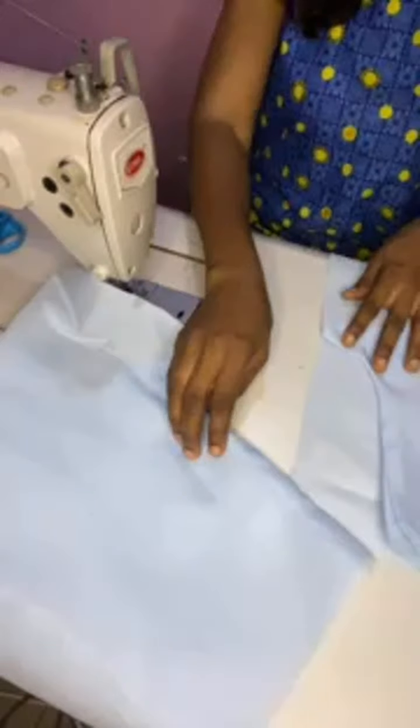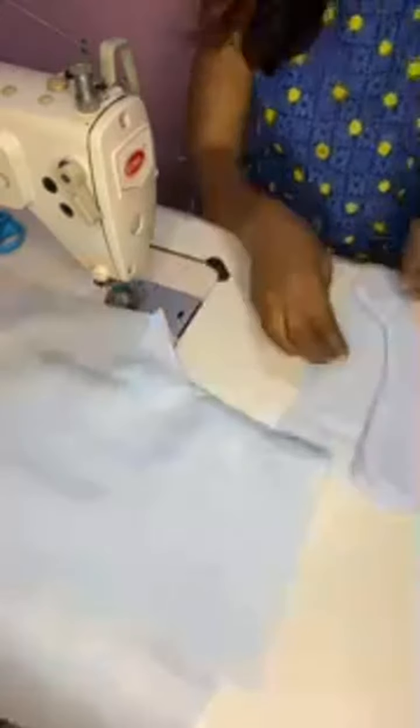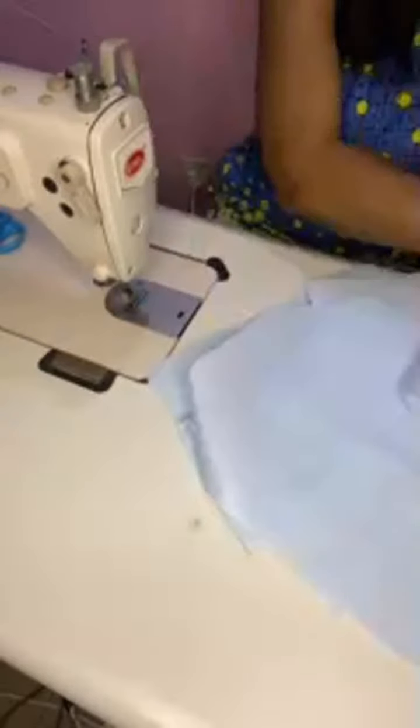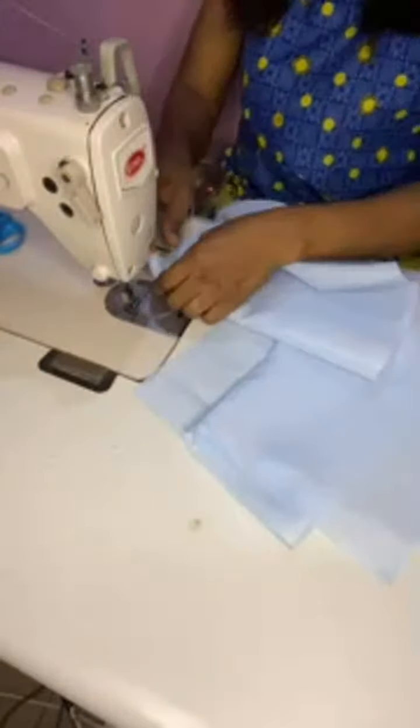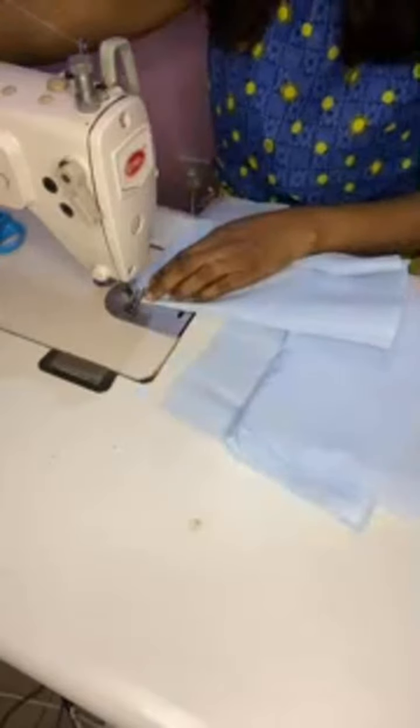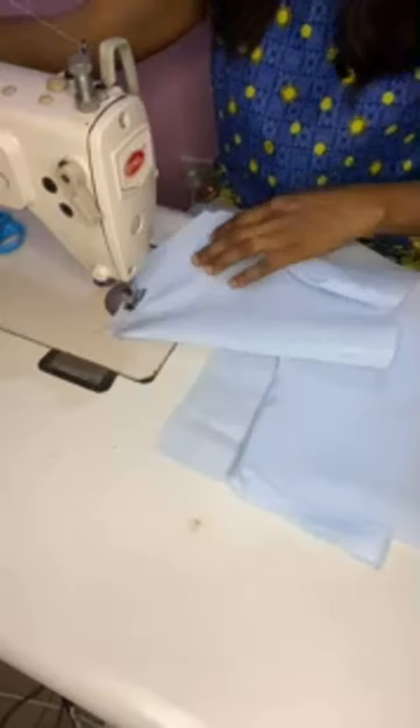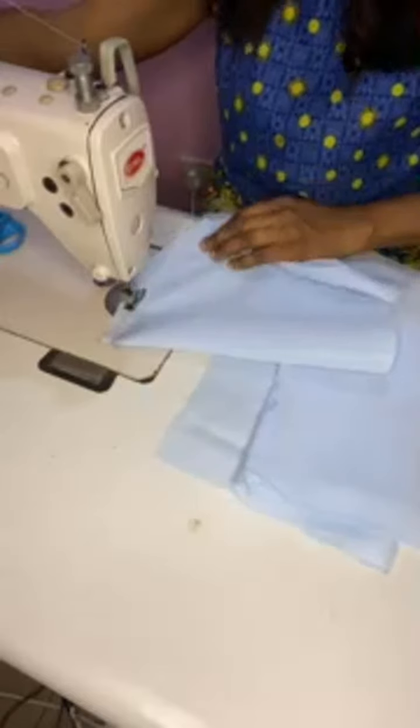So the next thing now, I'm going to stitch the second one. So you can see water all over my table from my pressing iron. So just the way I did the first one, I'm going to stitch this on the right side, just like I explained, in case you want to weave it, you can actually do this.